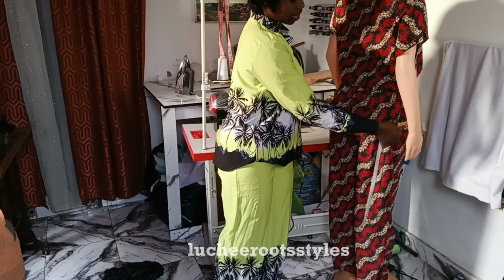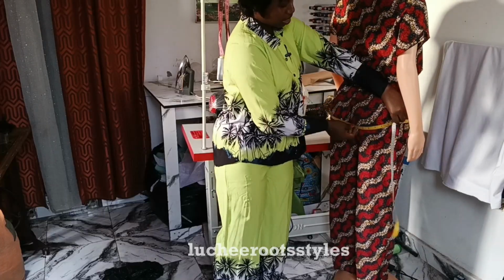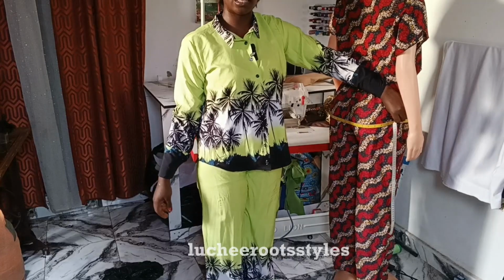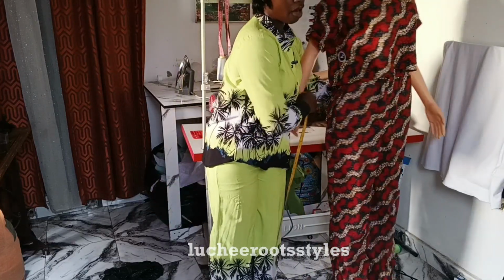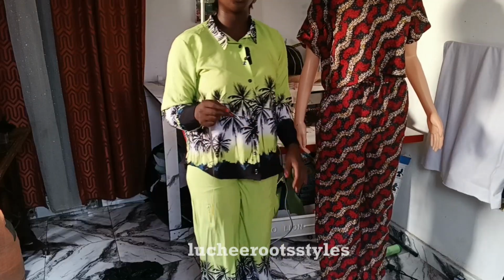You can see where this tape is sitting, right? Now, this is how you can take your round hip measurement. Now, after the round hip measurement, the next thing you should take is your crotch.